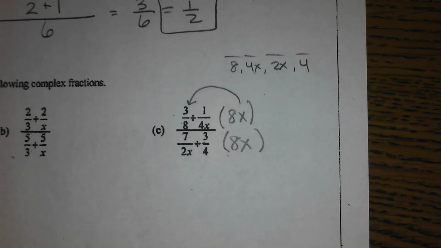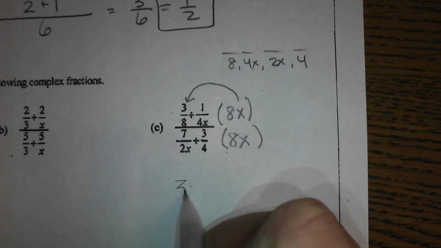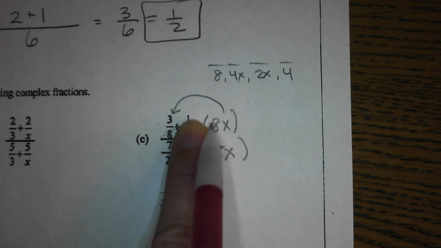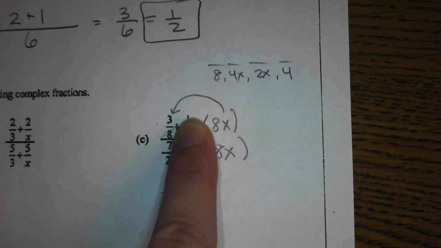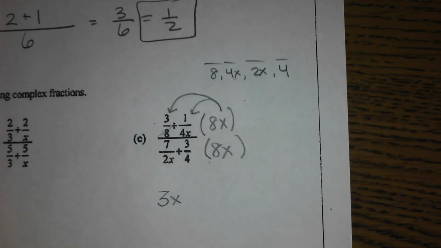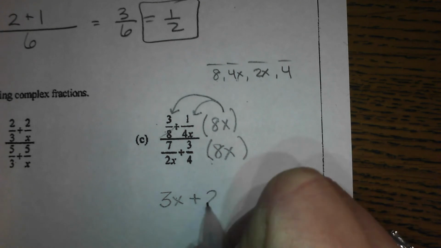3/8 times 8x is 24x over 8, right? Does that make sense, everybody? 3/8 times 8x is 24x over 8, which is what? 3x. Some of you might also envision like the 8s canceling. 8 and 8 cancels. So I would just leave a 3x if that's more helpful. 8x times 1 over 4x is 8x over 4x, which is what? 2. No, just 2. 8x over 4x is just 2.